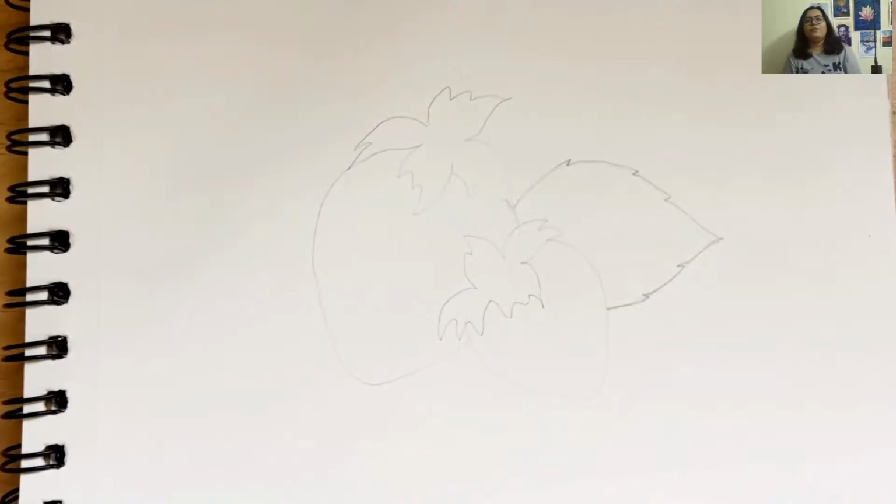Everybody complete drawing this leaf. Okay, next we'll move on to the second leaf.